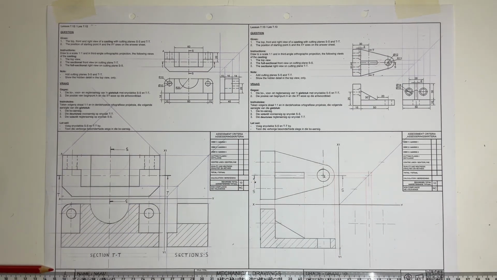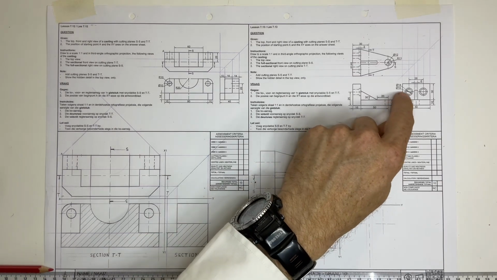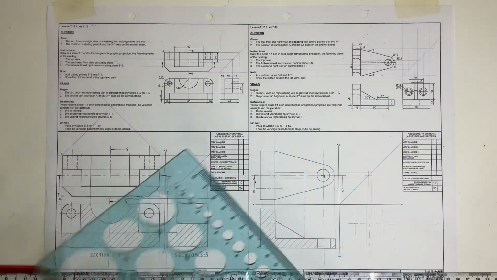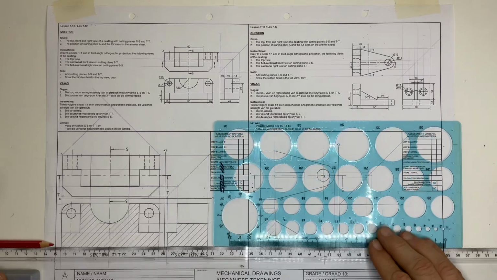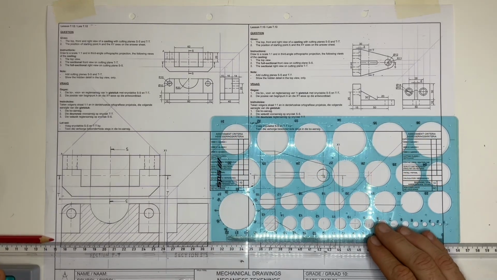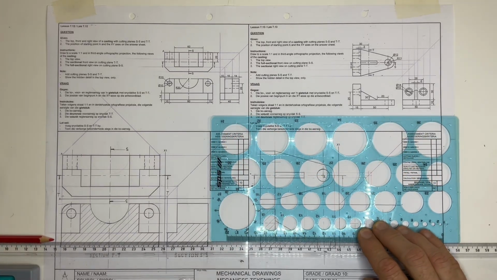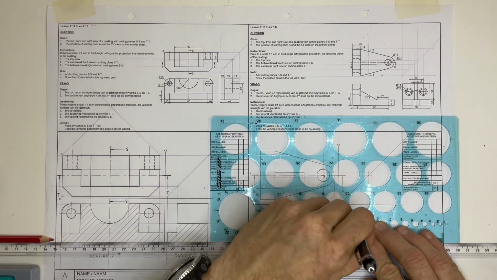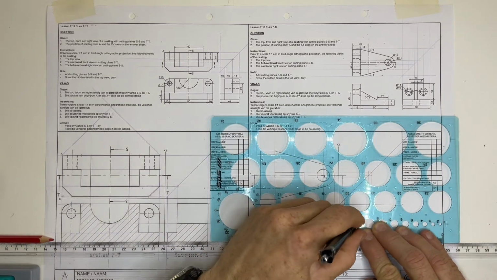Once I've got those centers in place, I can continue drawing some little circles in there. You'll see that I've got a 14 and a 10 millimeter diameter circle. I'm going to draw in the 10 millimeter diameter circle first. There we go. One 10 millimeter diameter circle over there.